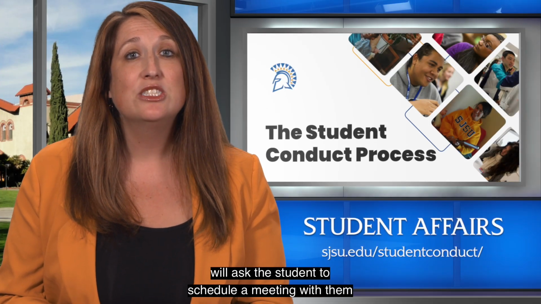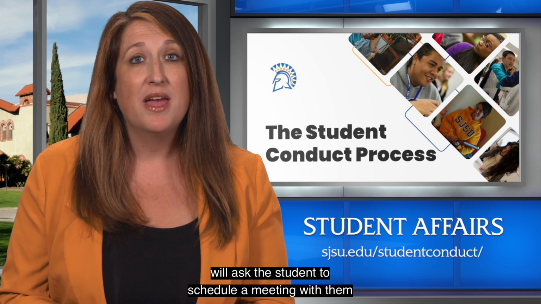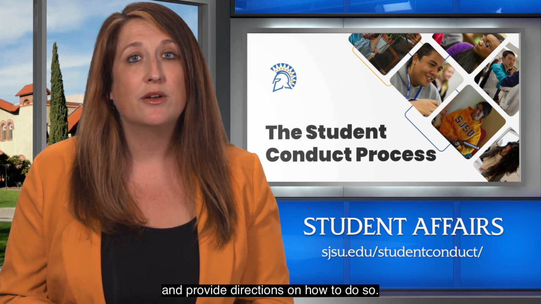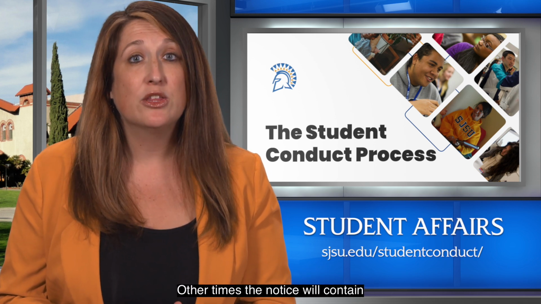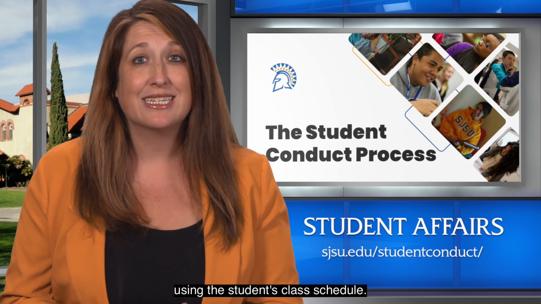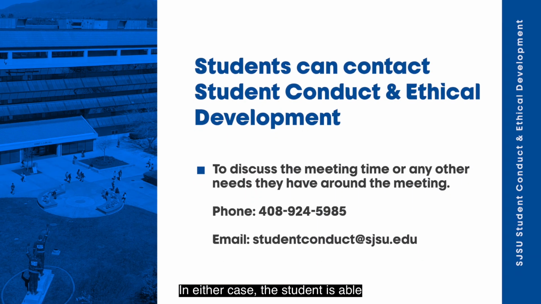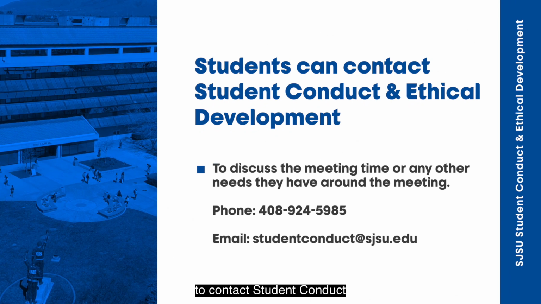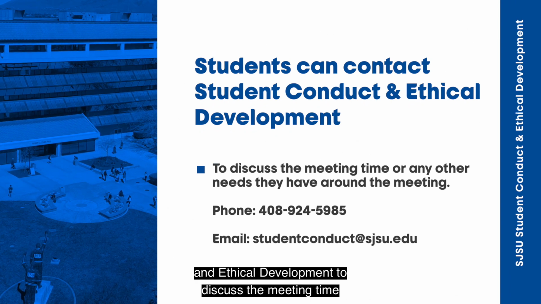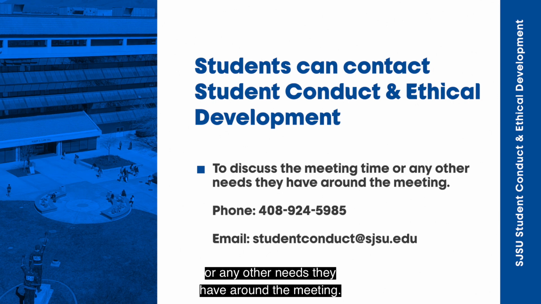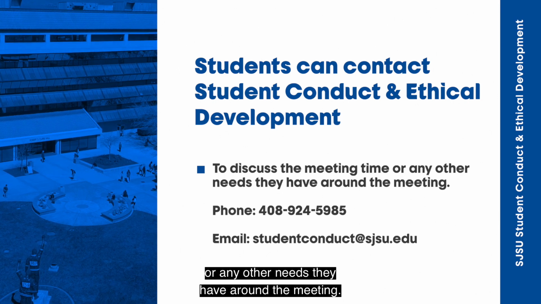Sometimes the Student Conduct Administrator will ask the student to schedule a meeting with them and provide directions on how to do so. Other times, the notice will contain a pre-scheduled meeting using the student's class schedule. In either case, the student is able to contact Student Conduct and Ethical Development to discuss the meeting time or any other needs they have around the meeting.